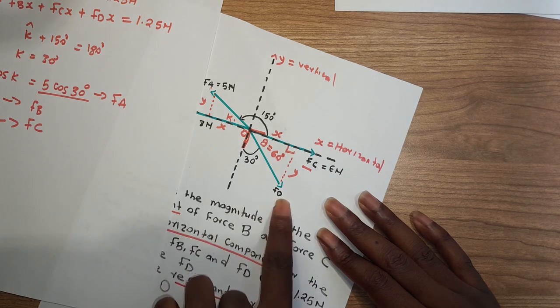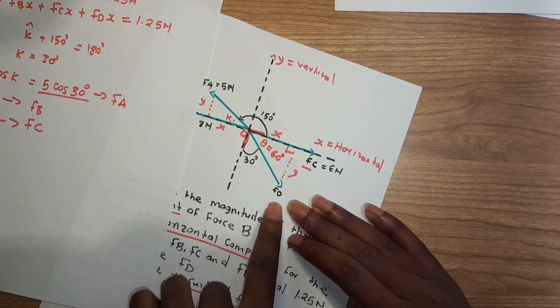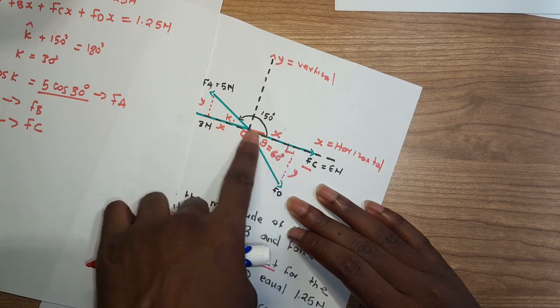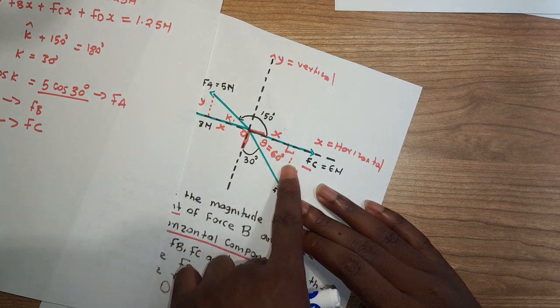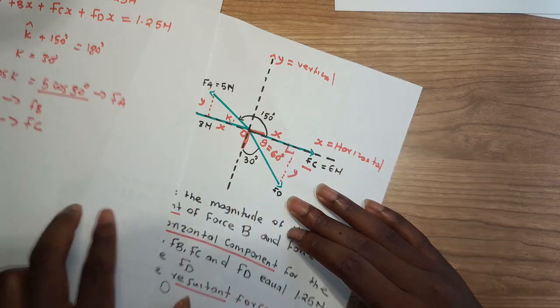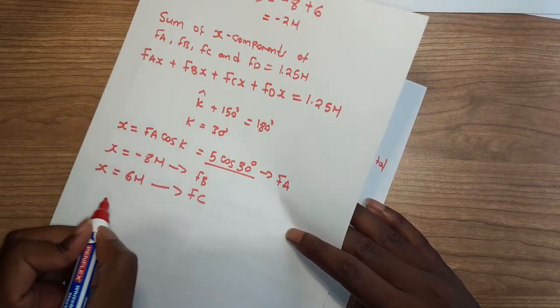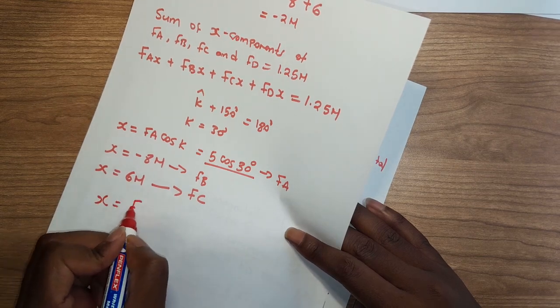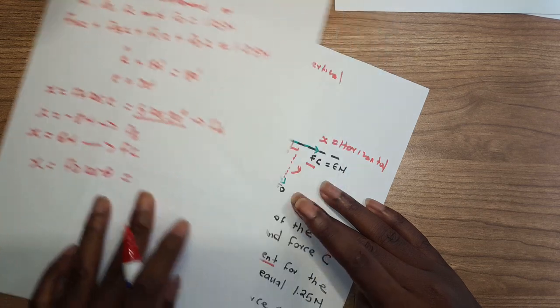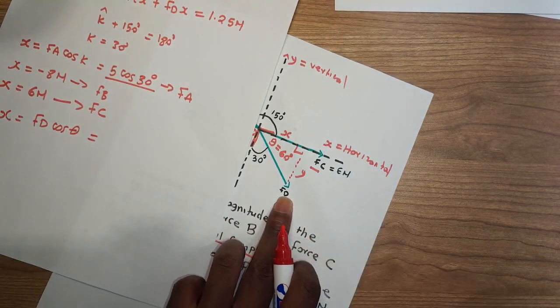So how can I find the x component of FD? The angle that I'm using is on the adjacent side of the triangle. You see, I'm not using the one on the opposite side of the triangle. I'm using the one on the adjacent side. So x is going to be FD cos of theta, right? And what is FD?